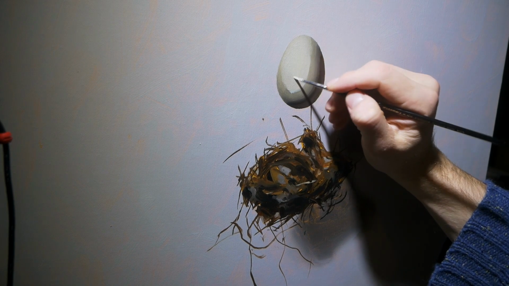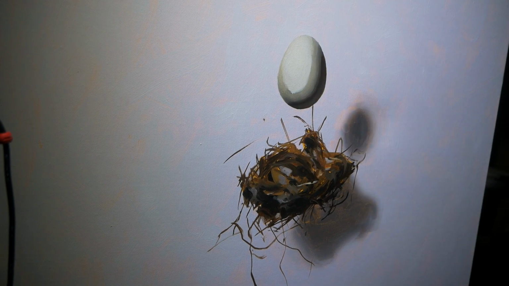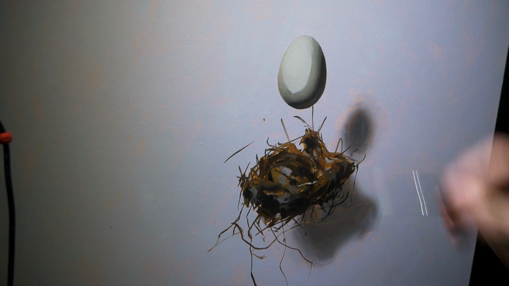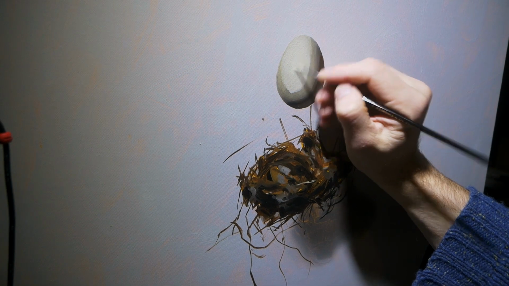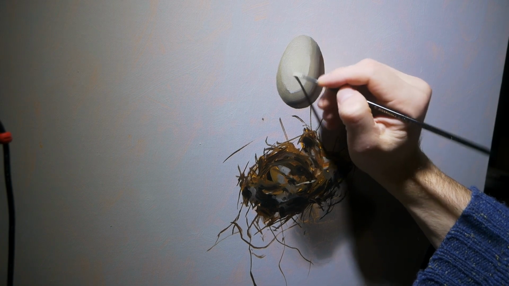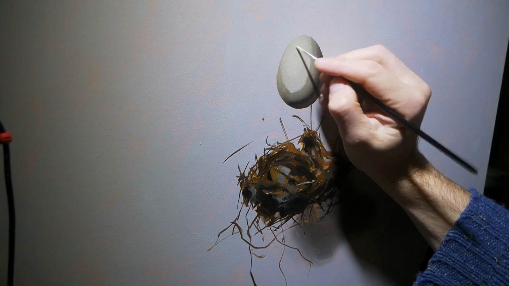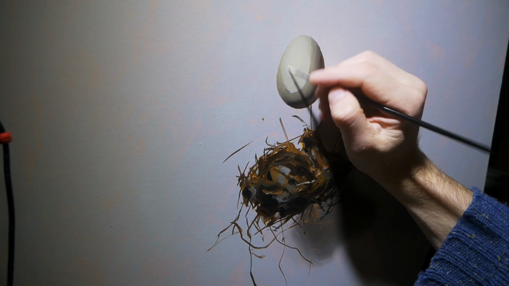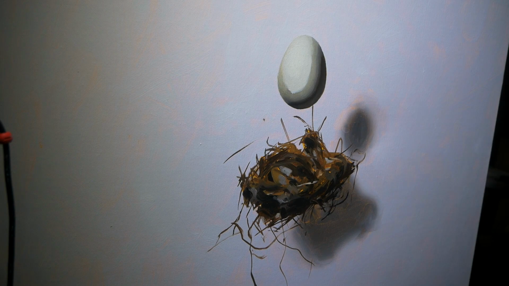So I'm just adding a tiny bit of a lighter center. While I don't want it to be shiny, I do want just a little bit of a lift in the center of the egg here. It's not too bad.